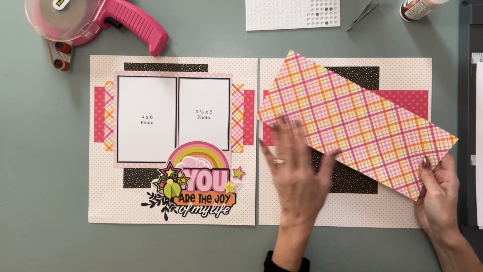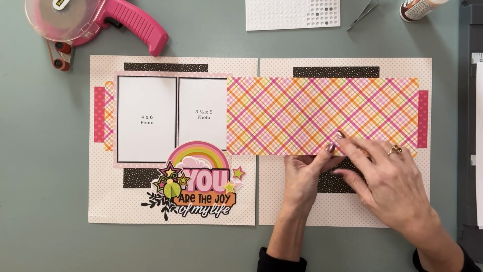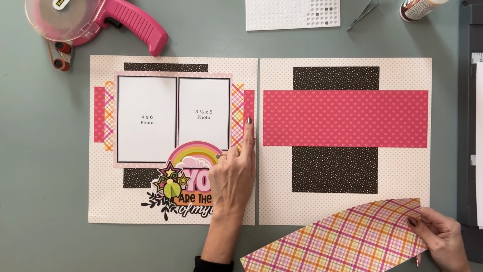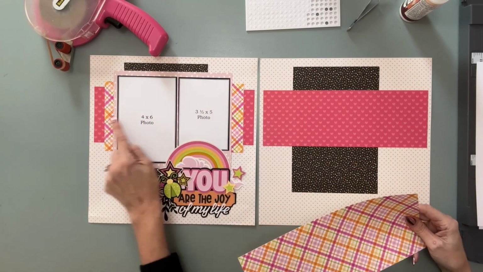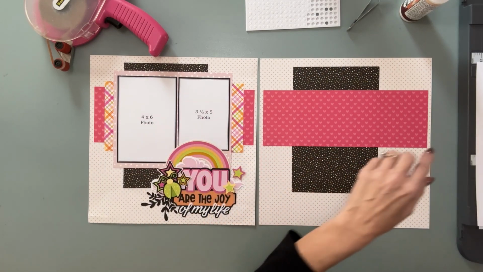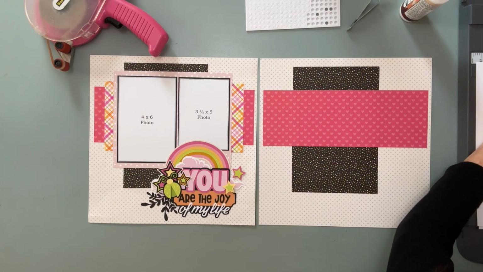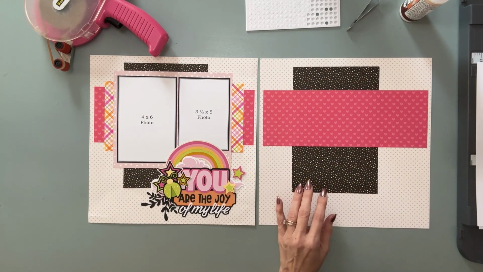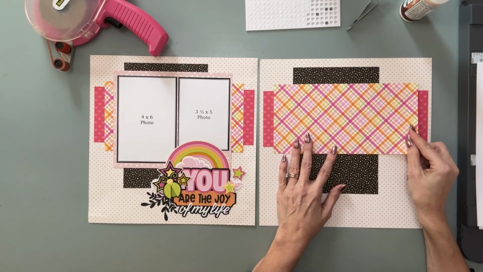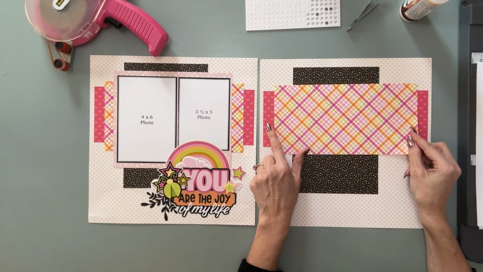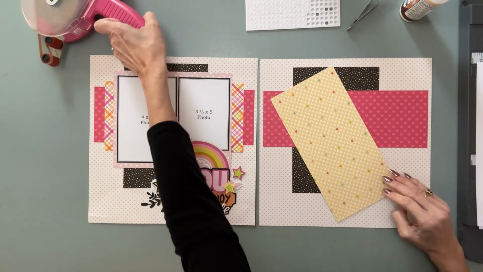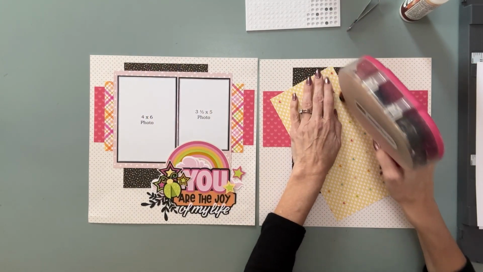All right, so now that we have our 5 by 12 piece, we're going to cut it down just a little bit because we want to make sure that we see this darker pink on both sides. So I'm going to cut that down to 10 inches. And then we're going to adhere it there in the center of that dark pink pattern paper.